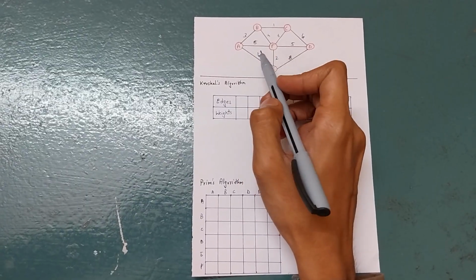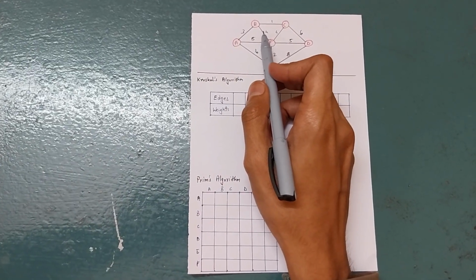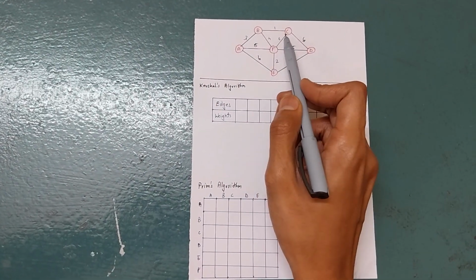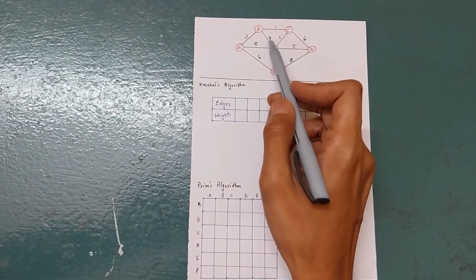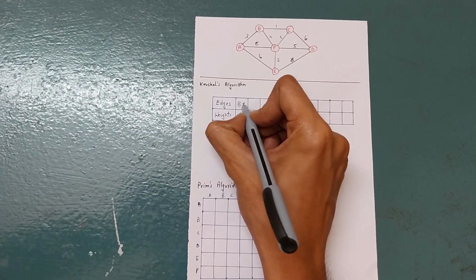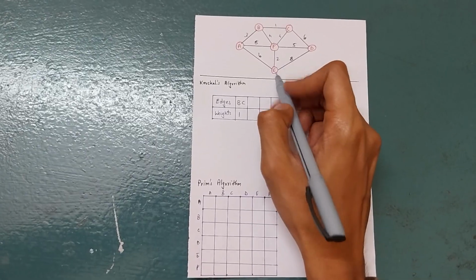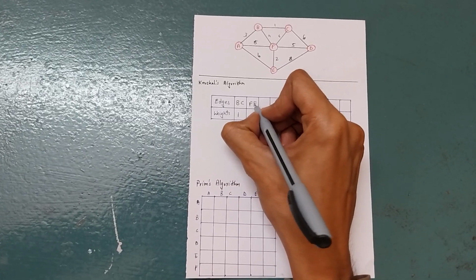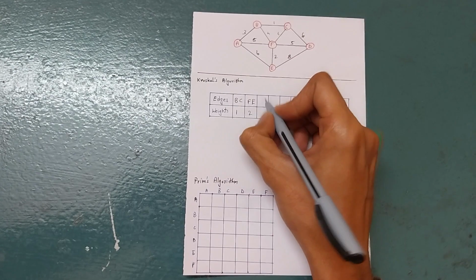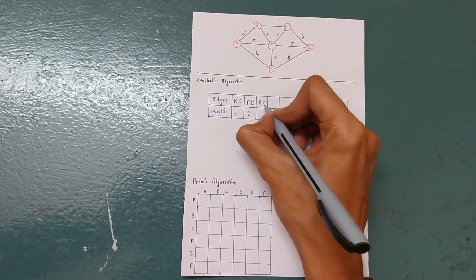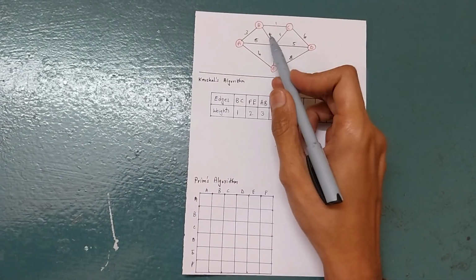The first edge I will select is the minimum. I will select in ascending order. The minimum is BC, you can see it has the value of 1. So I'll choose BC, and the weight is 1. Next weight is 2, FE is the smallest, so FE. I should sort it first. Then next is 3, you can see AB. So I'll choose AB. Then next is 4 and 4.